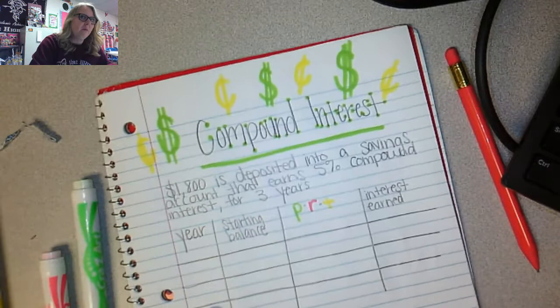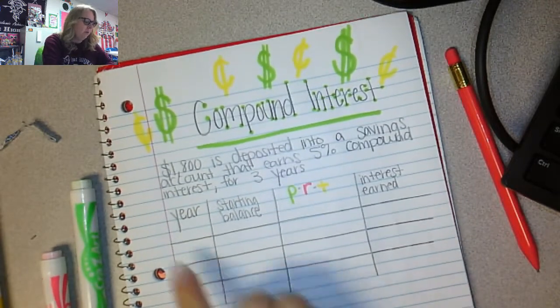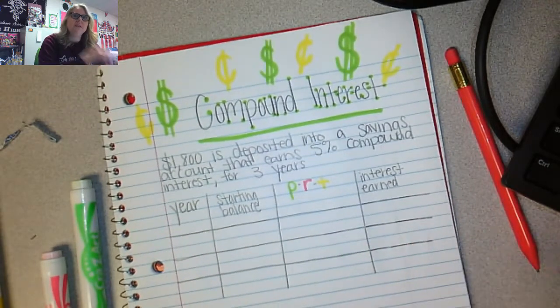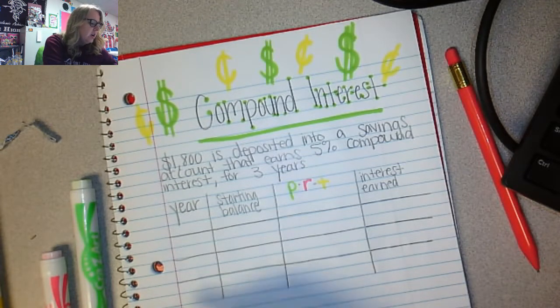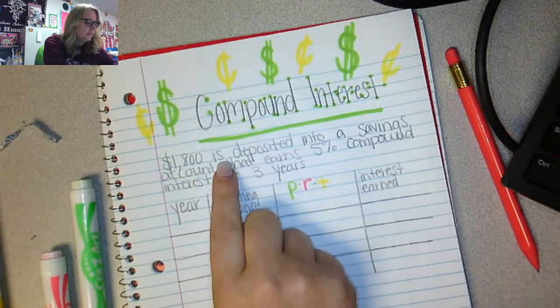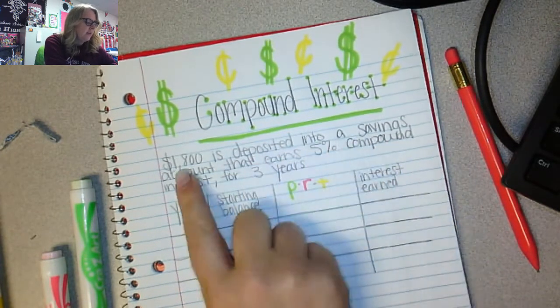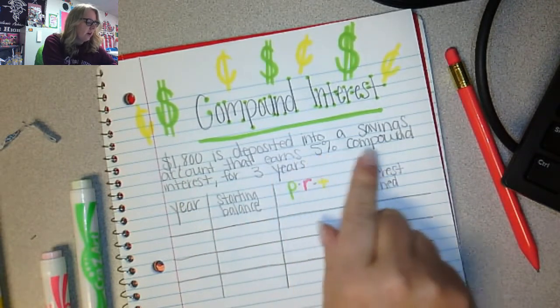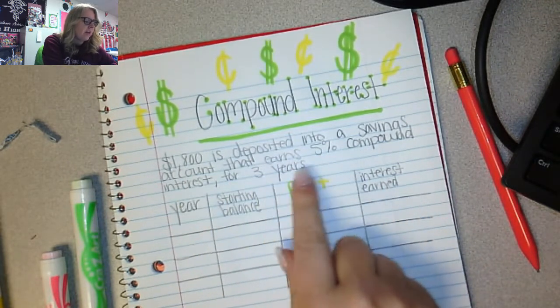So first thing, we are going to use a table this year to break it down for us to keep track of what's happening every year. I'm going to explain what compound interest is as I am solving it because it makes it a little bit more clear for you. So compound interest, this says that $1,800 is deposited into a savings account that earns 5% compound interest for 3 years.